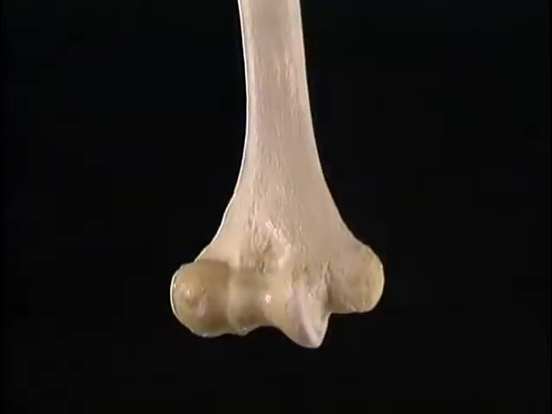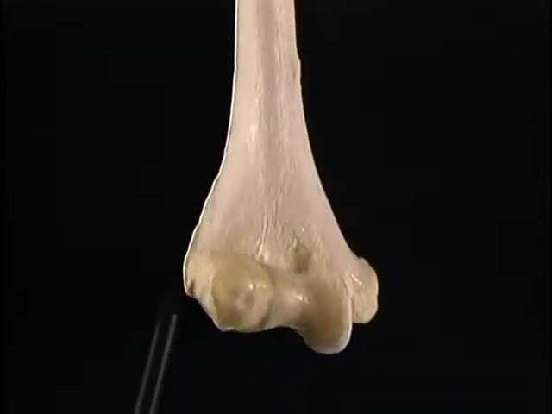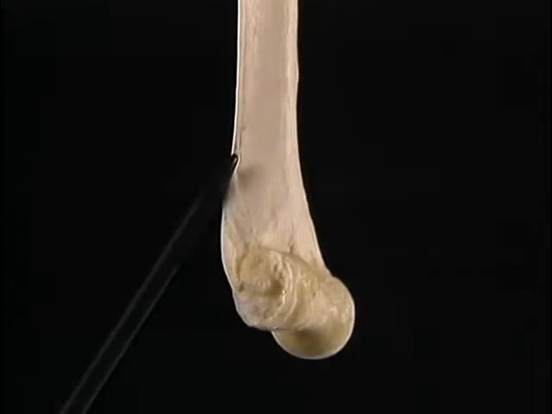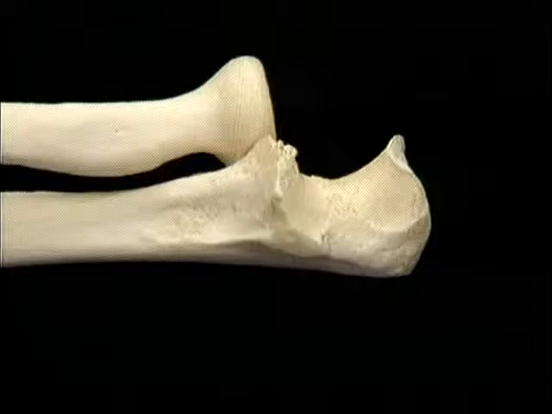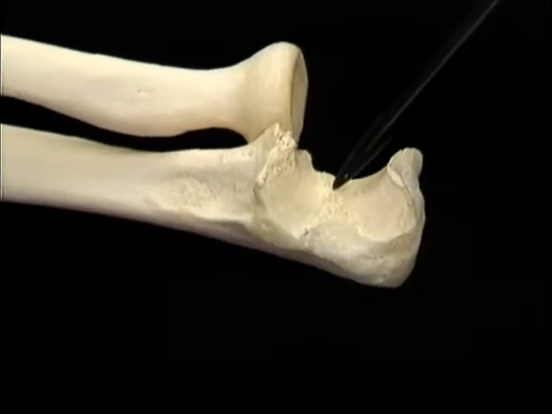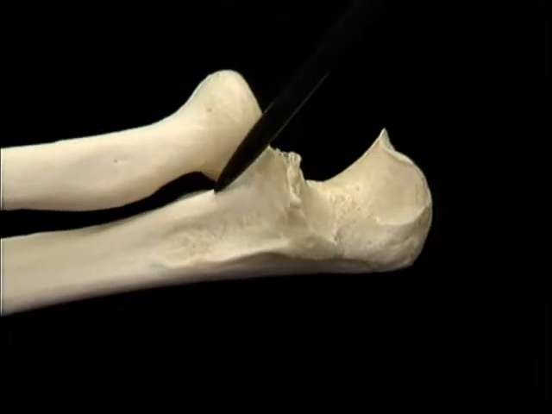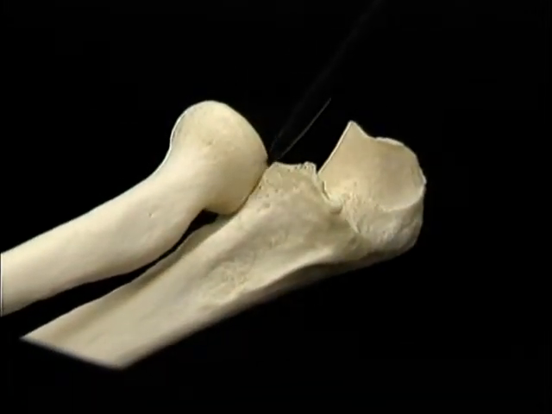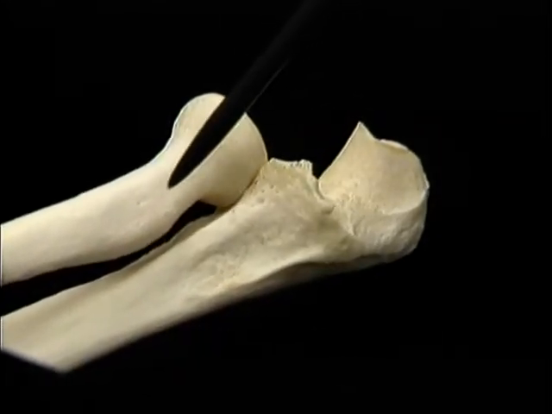Before we move on to look at the muscles, let's review what we've seen of the bones and joints. On the humerus, here's the medial epicondyle and epicondylar ridge, and the lateral epicondyle and epicondylar ridge. Here's the capitulum and the trochlea. On the proximal ulna, here's the trochlear notch, the olecranon, the coronoid process, the ulnar tuberosity, and the radial notch. On the proximal radius, here's the head, the neck, and the radial tuberosity.